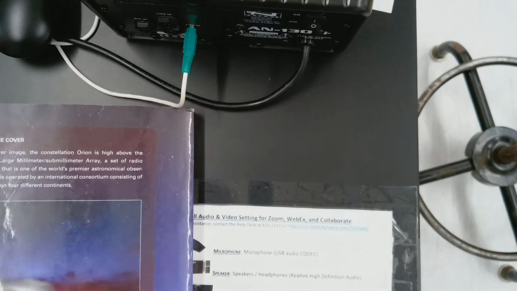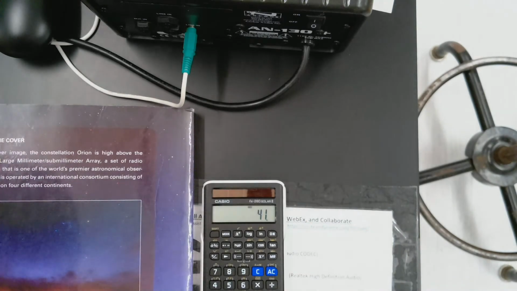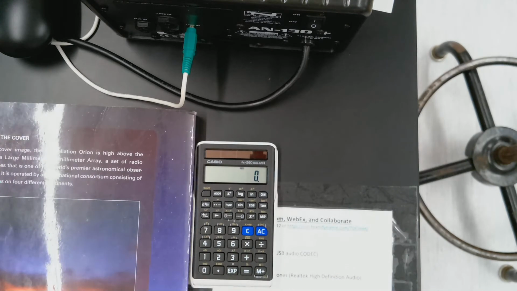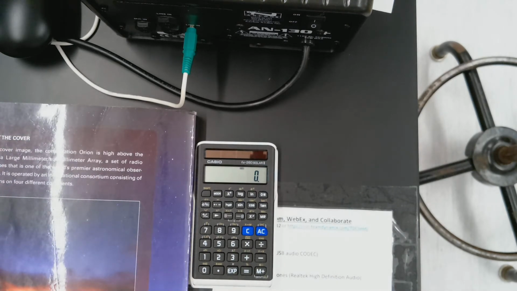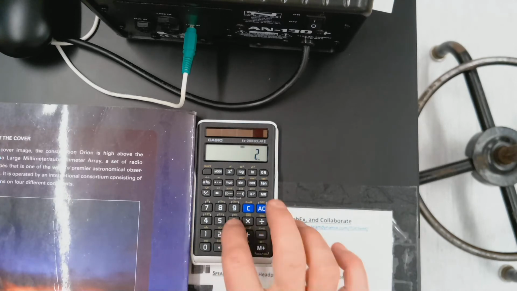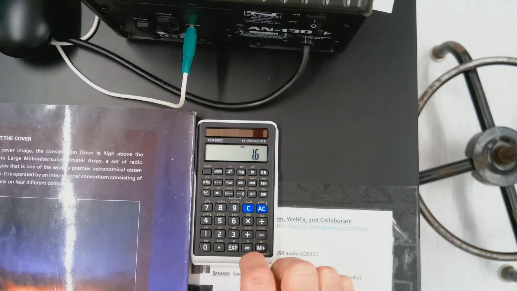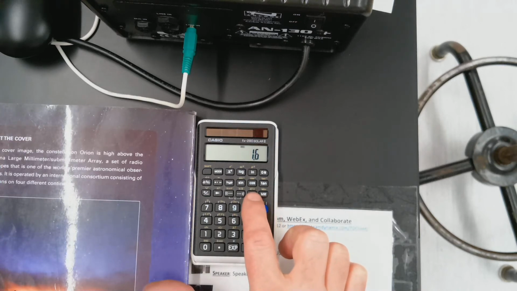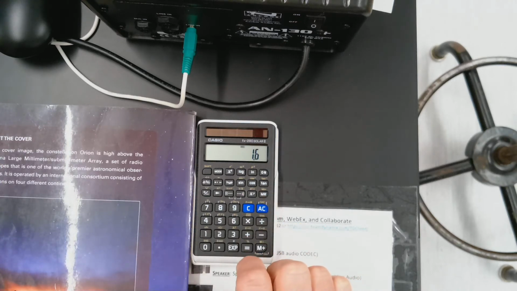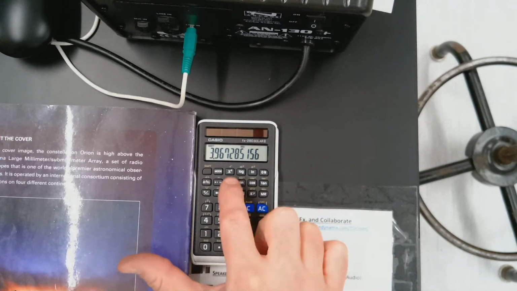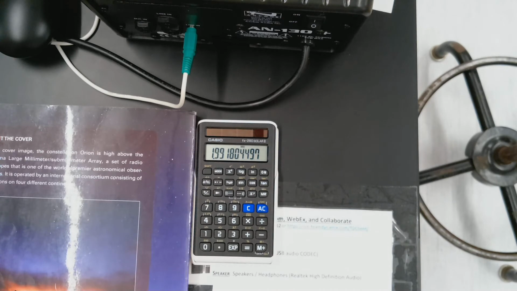So let's show the group how to do this. All right, let's take out the calculator. We'll do 26 divided by 1.6. Hit the x to the y key, raised to the power of 4 equals, you should see 3.97. Now we have to square root. So shift, square root. What'd you guys get?